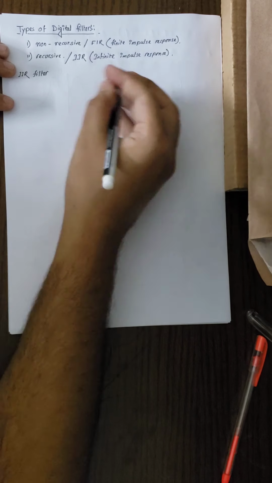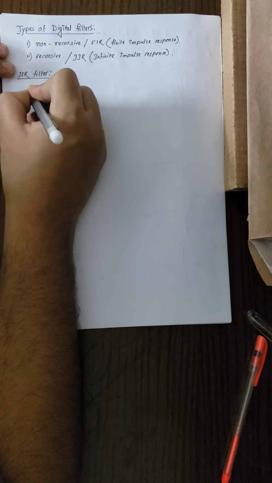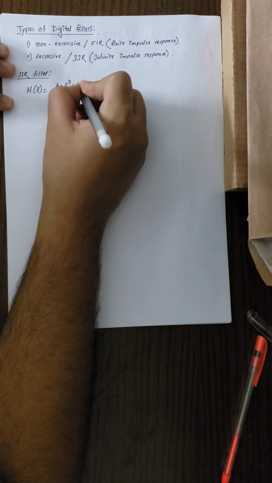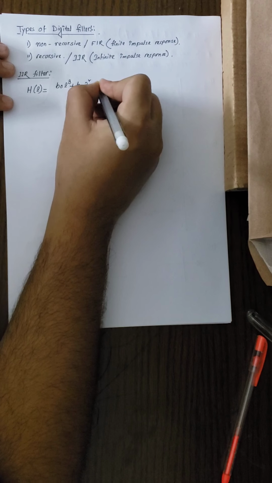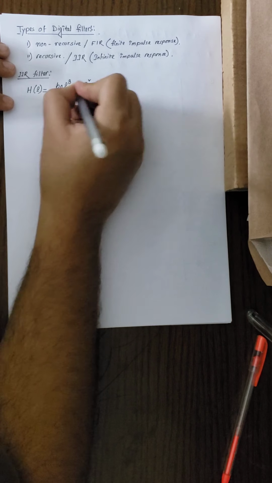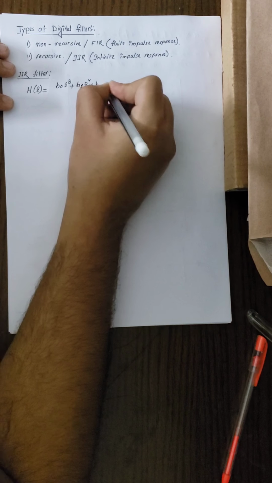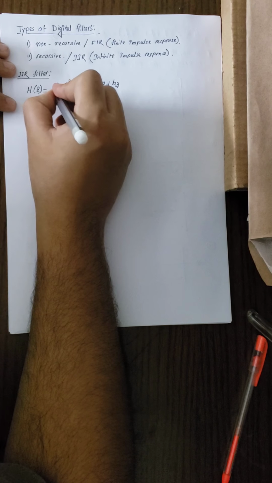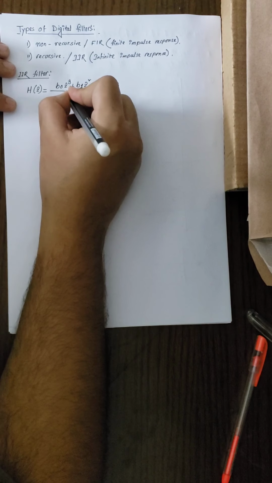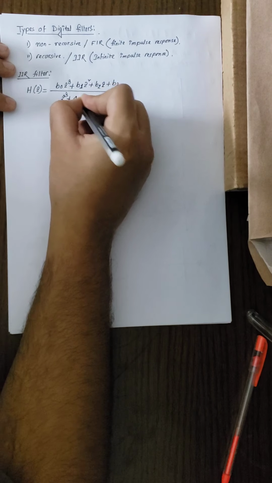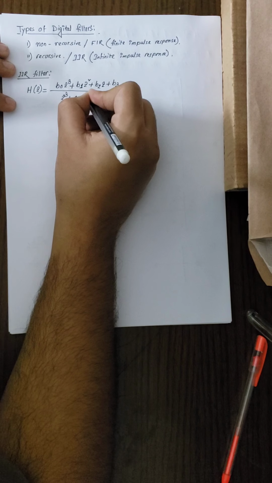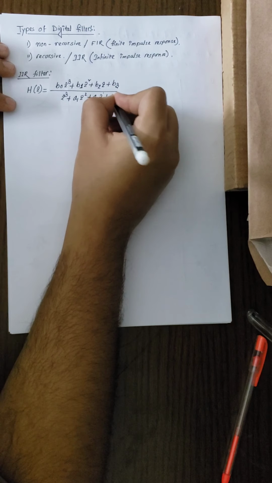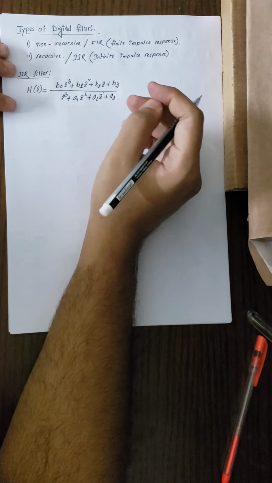Okay, now suppose we have a transfer function H of z equal to b0 z cubed plus b1 z squared plus b2 z plus b3, divided by z cubed plus a1 z squared plus a2 z plus a3, and that's it.